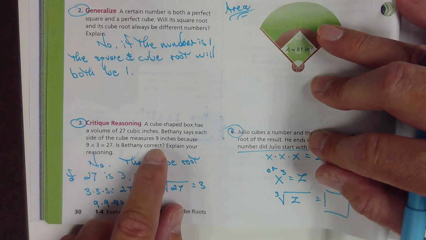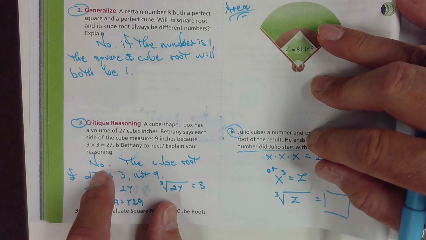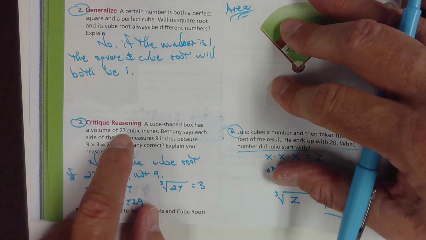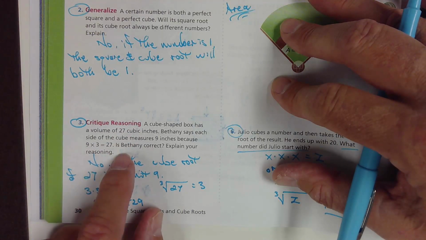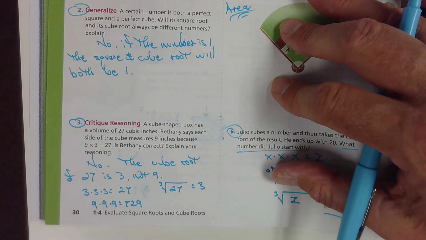Is she correct? Explain your reasoning. And no, she's not correct because 9 times 9 times 9 is not 27, because 27 is the volume of the cube. But 3 times 3 times 3 is 27. And so I just wrote down an answer there. You can put it in your own words or just copy what I've got down.